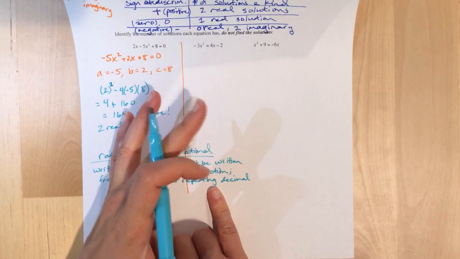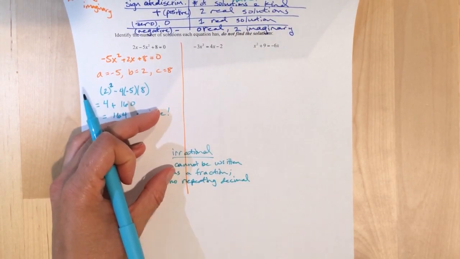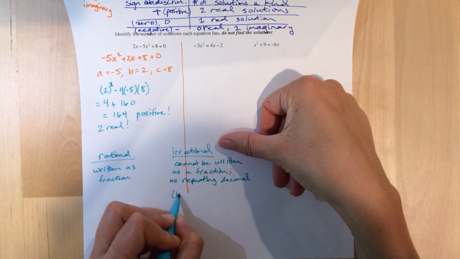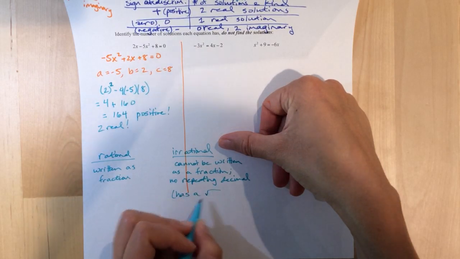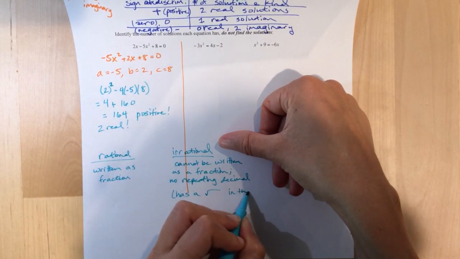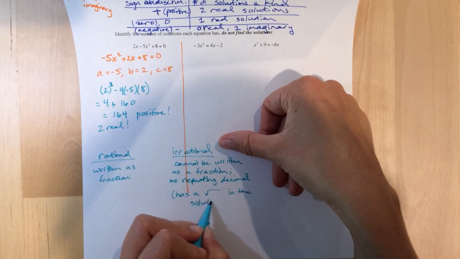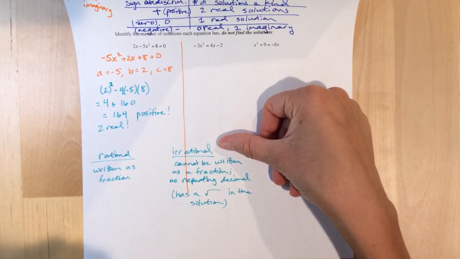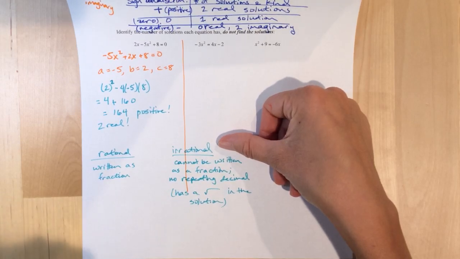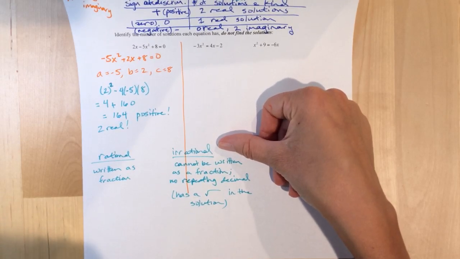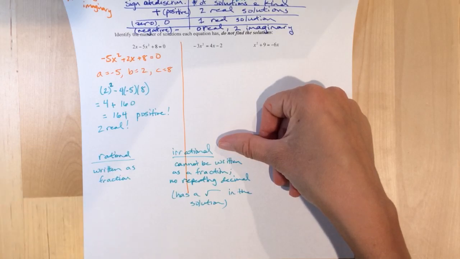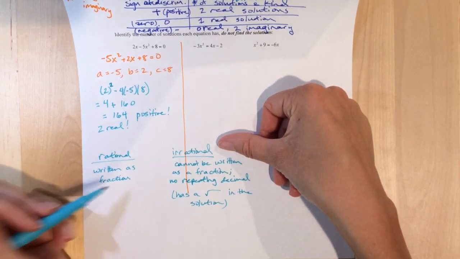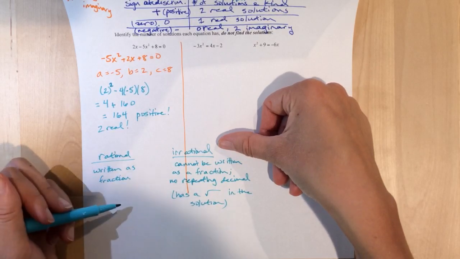For all purposes of this class, basically irrational has a root in the solution. And what I mean by that is that you can't simplify it down. Like the square root of 9, yes, that's a root, but that can be simplified into 3. So if you can't get rid of the root, then it is irrational. As far as this class goes, that's all I need you to understand. No root means that it's rational.